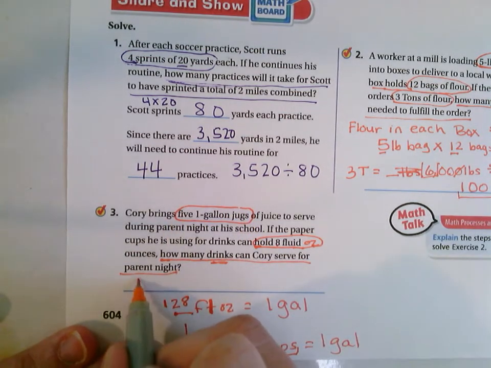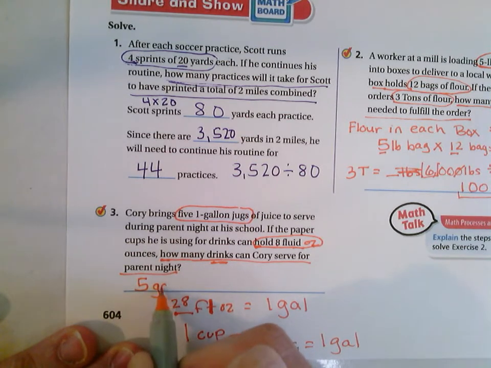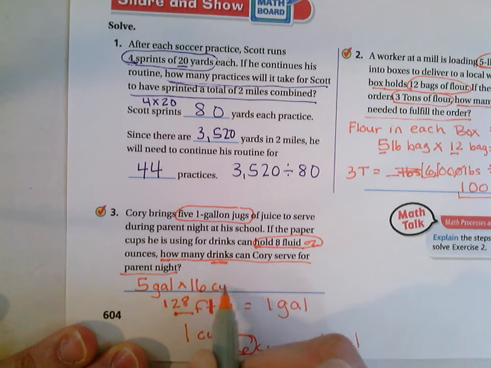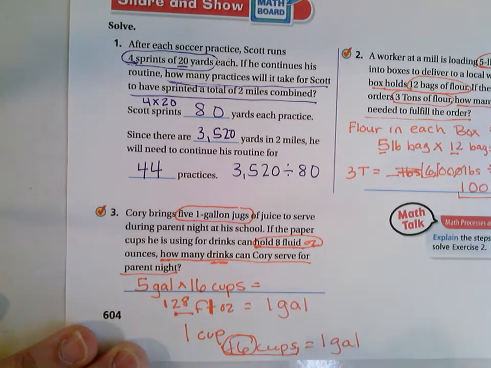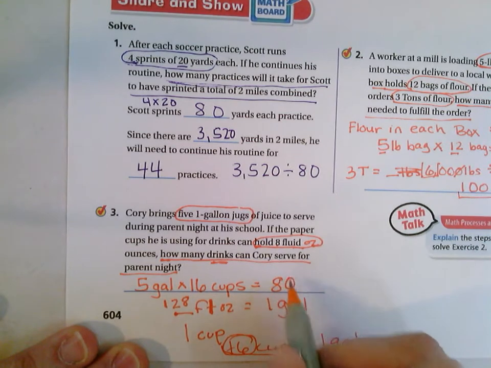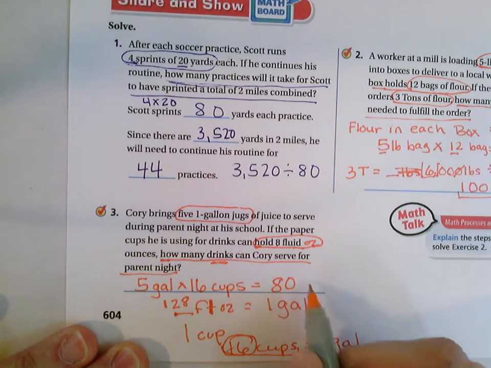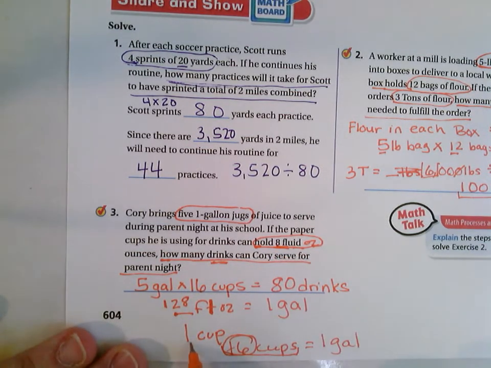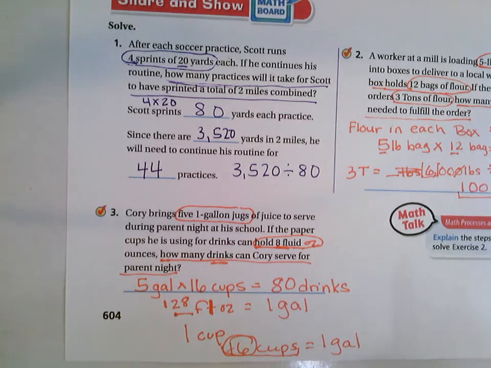I can do 5 gallons times my 16 cups. 5 times 16 is 80. I will have 80 drinks to serve. I can serve 80 drinks because those 8 fluid ounces is the same as 1 cup. So everybody gets 1 cup of juice, and there's enough for 80 drinks if everybody gets 1 cup of juice.